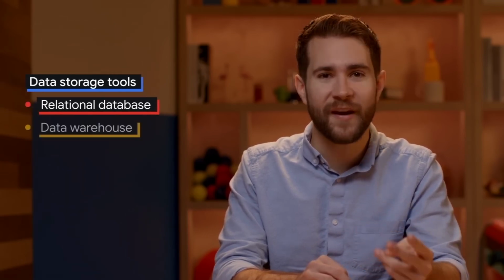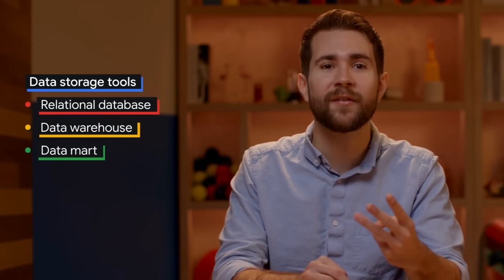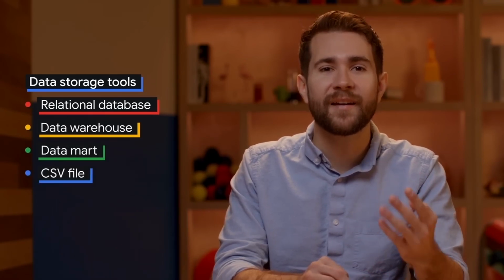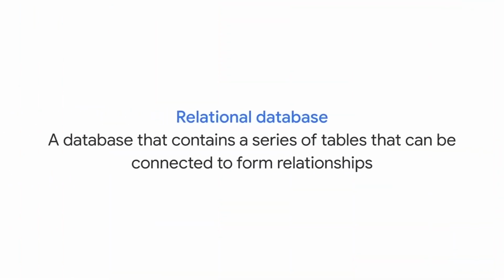All right, let's begin exploring the different types of data storage tools. These include relational databases, data warehouses, data marts, CSV files, and data lakes. Each of these has benefits and drawbacks depending on the type of data being stored. So as a data analyst, it's helpful to understand which option is best for whatever type of data project you're working on. First, relational databases.